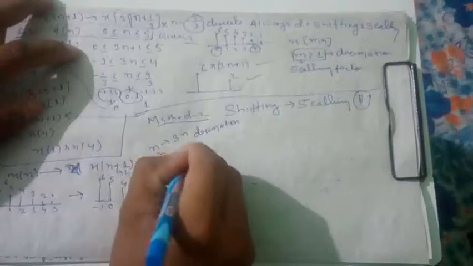Now see here n naught, the shifting value is -1.